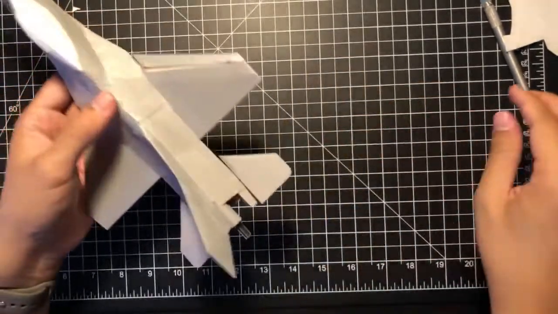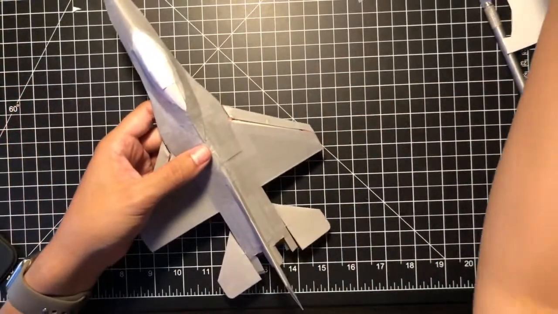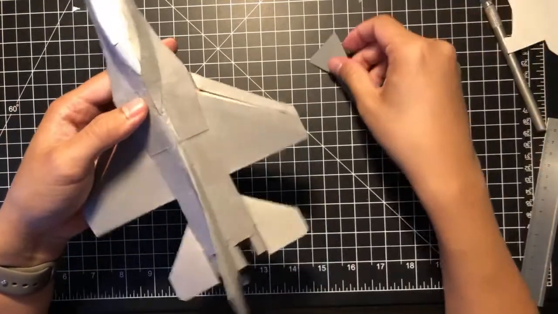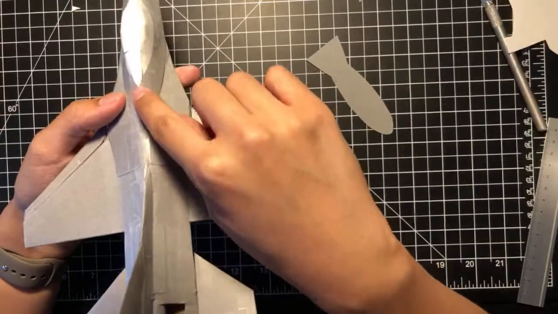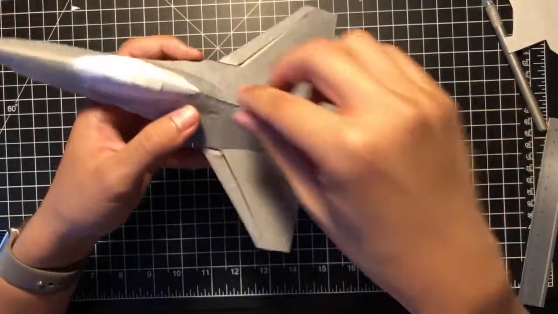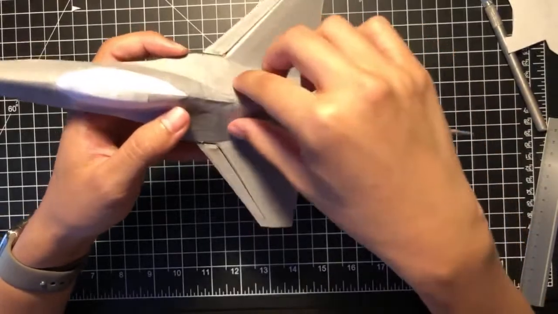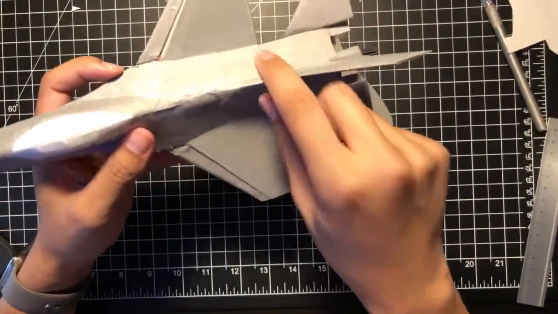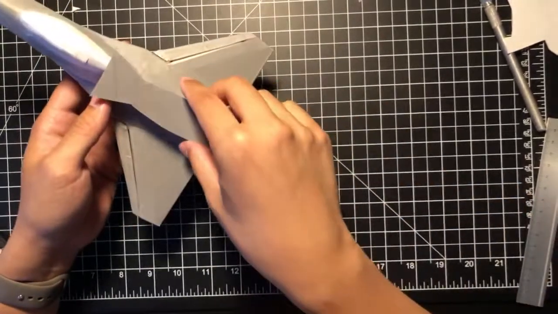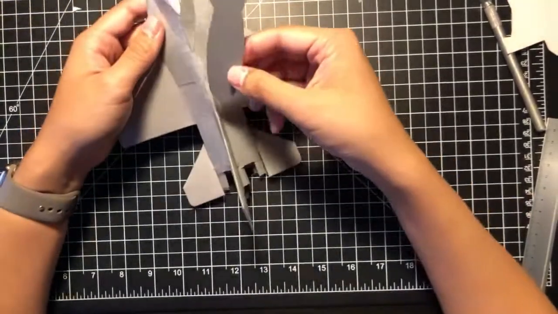But maybe before we do that, we can take a scrap piece here, create another connecting piece, just to cover up this pretty obvious seam right here. And that is going to help this part transition into the back here. I don't know if that's worth it, but we have a piece that we could work with right now.